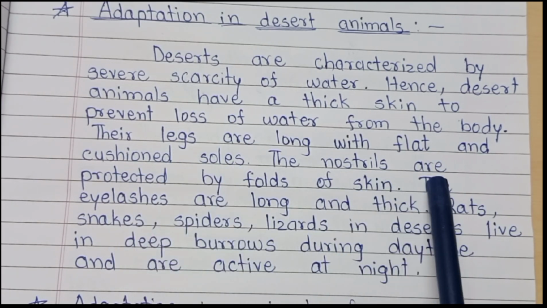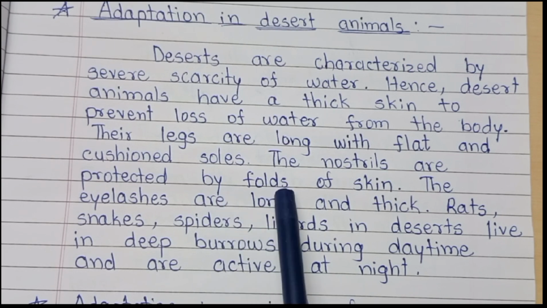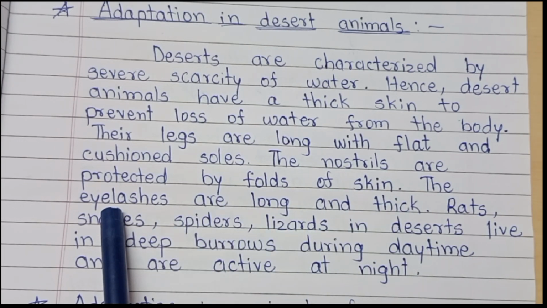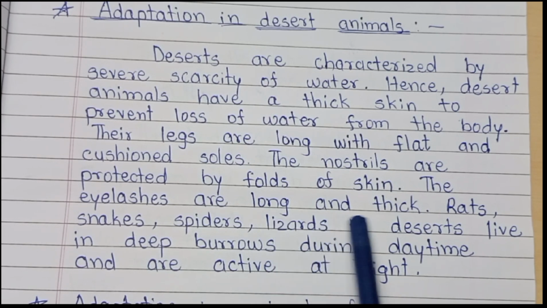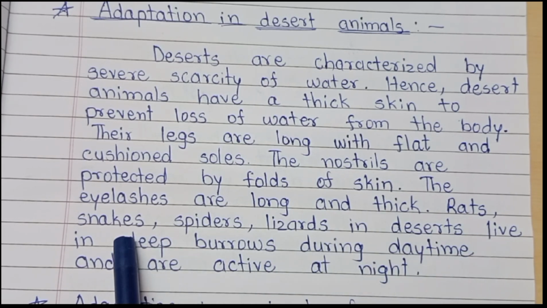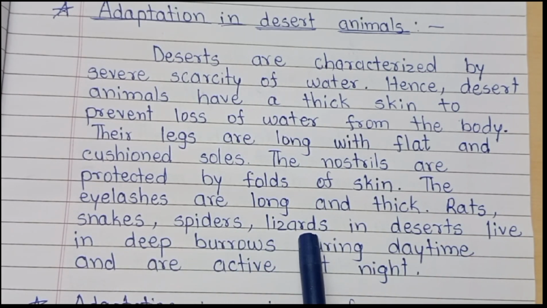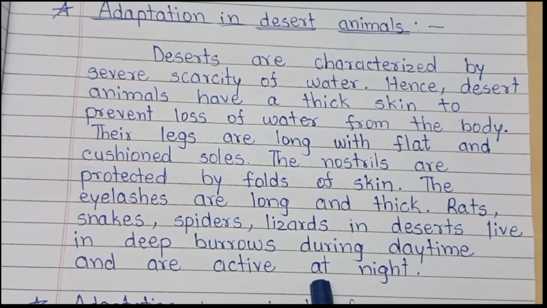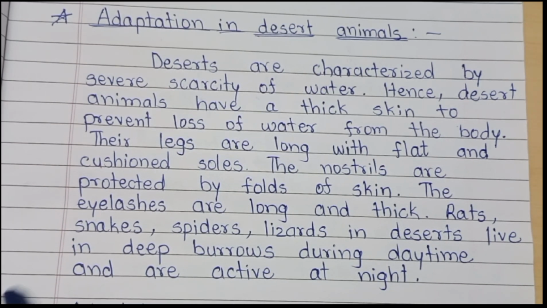The nostrils are protected by folds of skin. The eyelashes are long and thick. Rats, snakes, spiders, and lizards in deserts live in deep burrows during daytime and are active at night.